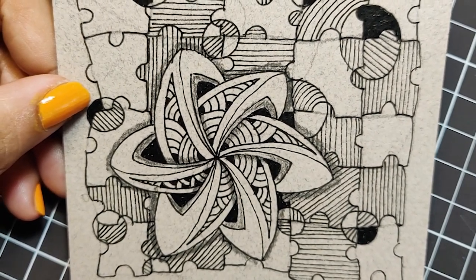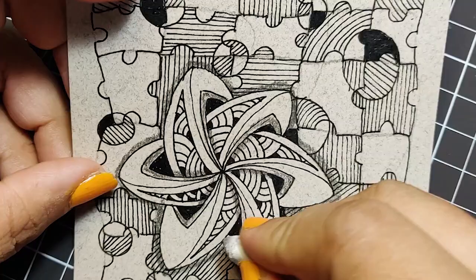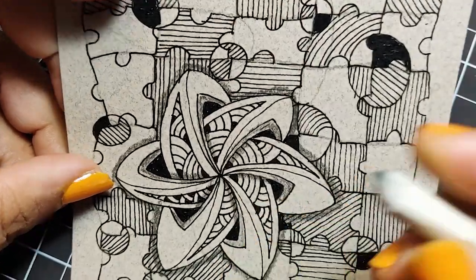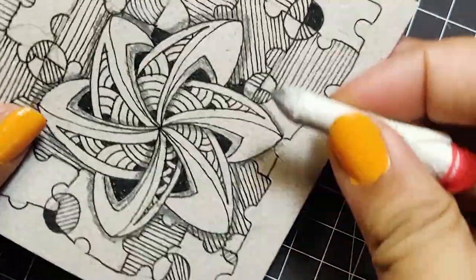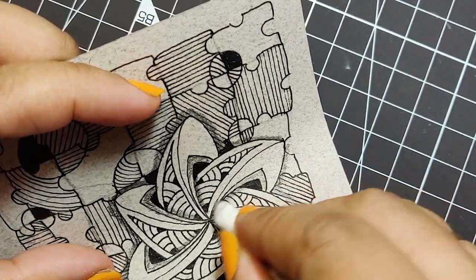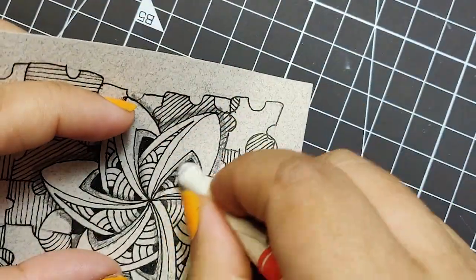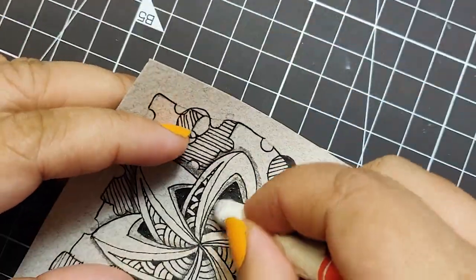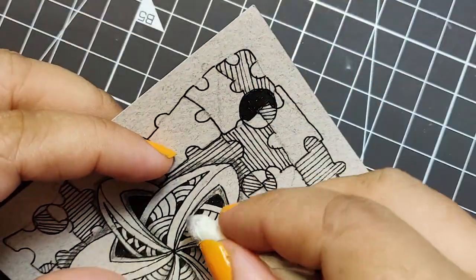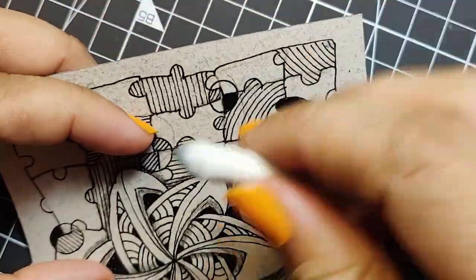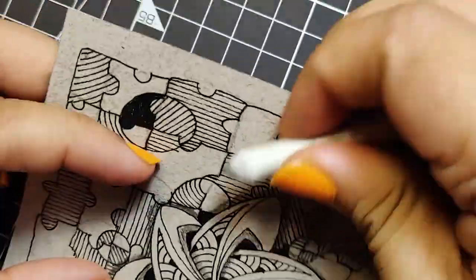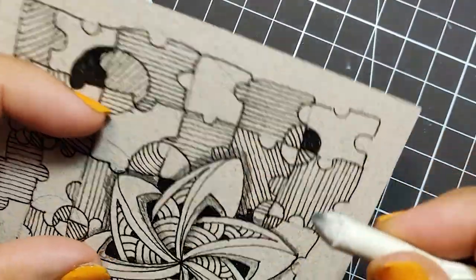So now I'll take my tortillon and I'll just smooth this portion. I'll start with the inner one. Wherever I have put my graphite, I'll just slightly smoothen it.